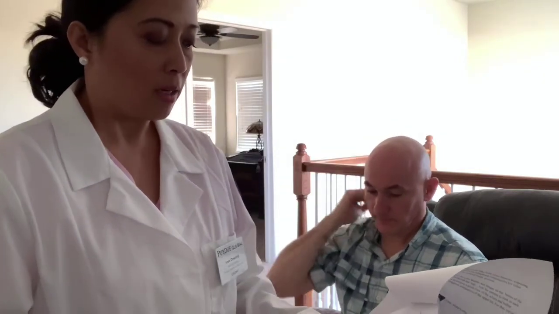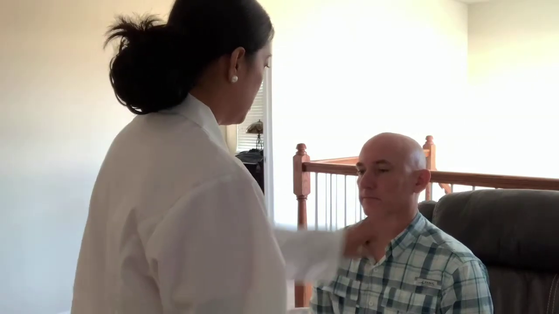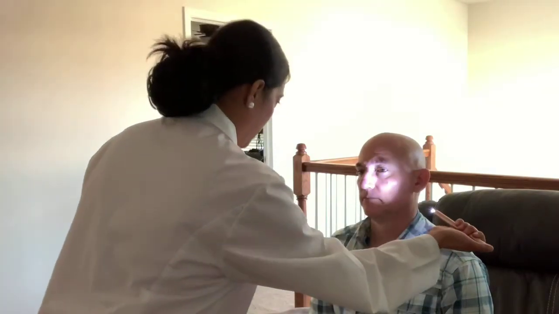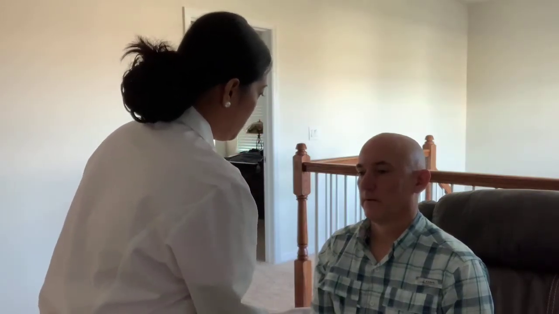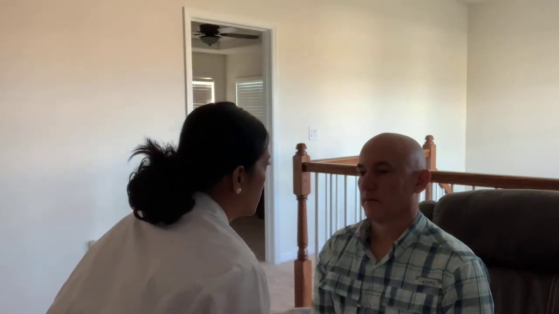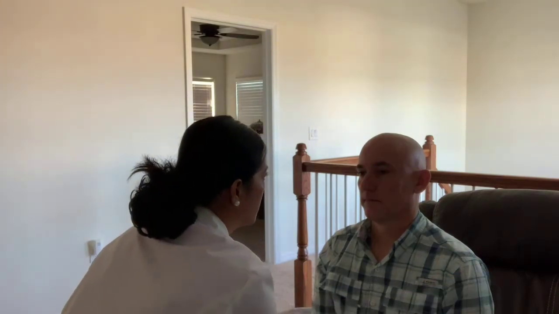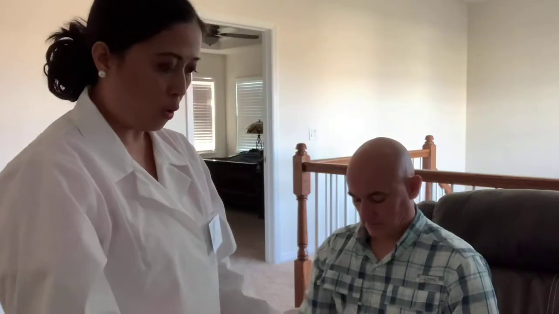Testing one eye at a time makes it easier to concentrate on pupillary responses without the distraction of extraocular movement. So we're going to do this first with the pen light. I'm going to strike it. All right.